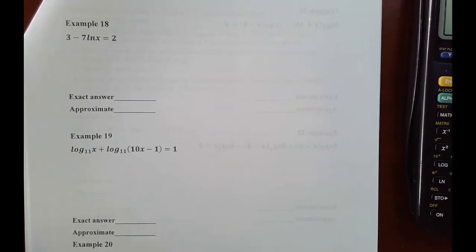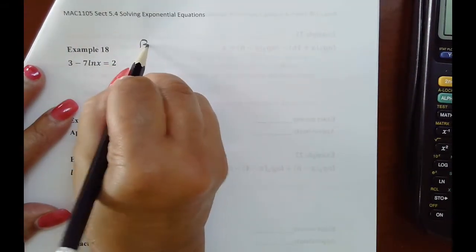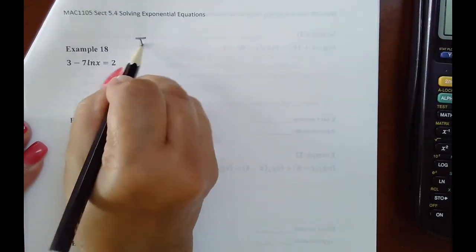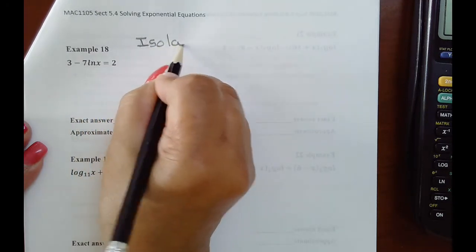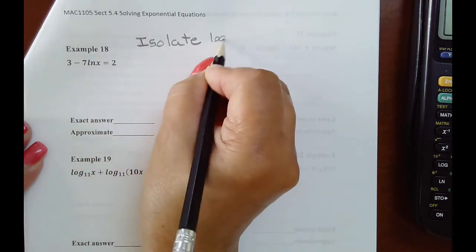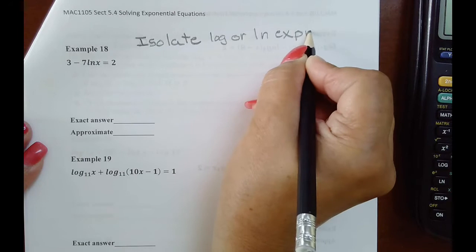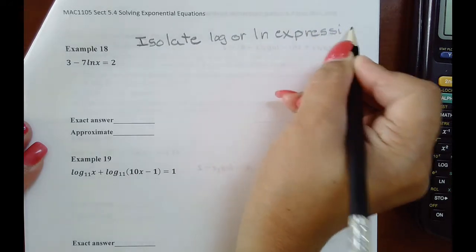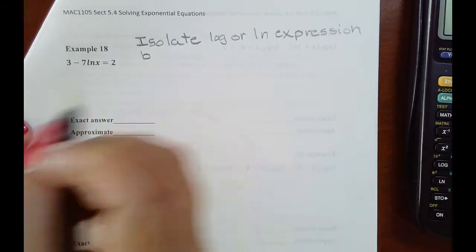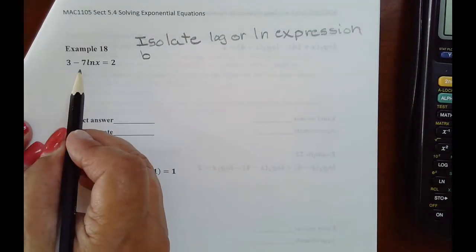Okay, moving to number 18. In problem number 18, again, we have a single log. However, the single log is not by itself. You don't want to rewrite. Let me write this a better way. You are to isolate your log or ln expression before rewriting in exponential form. See, right now there's too much over here. You need to move the 3, you need to move the negative 7.